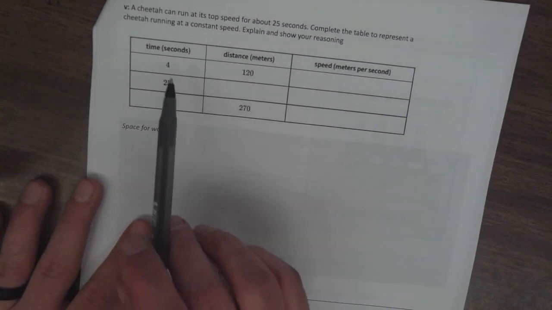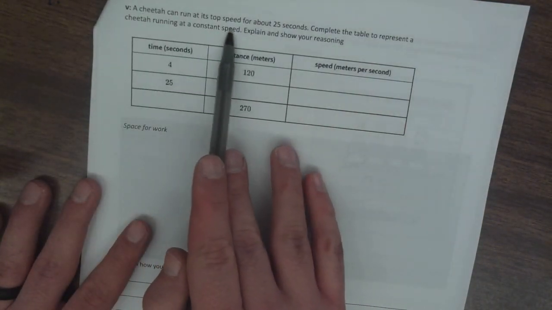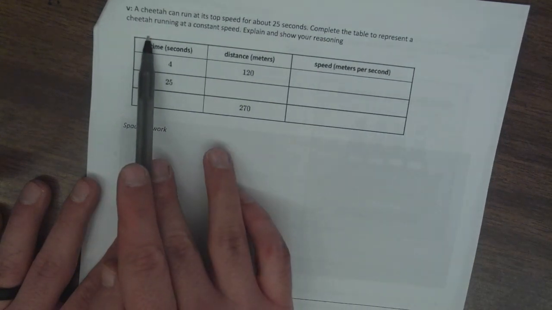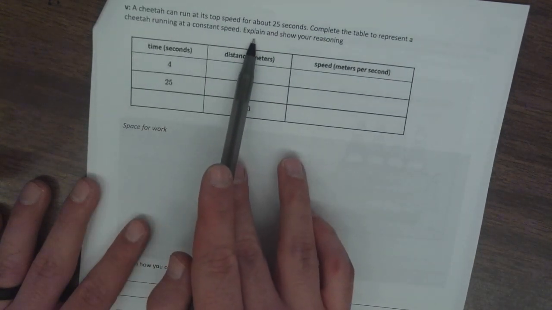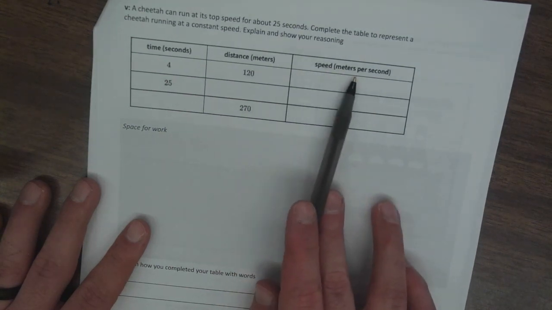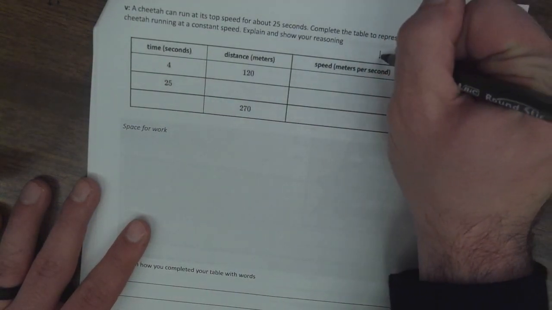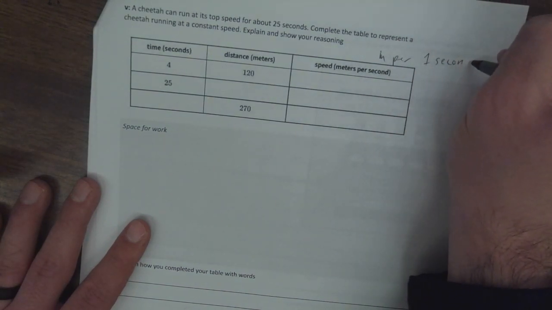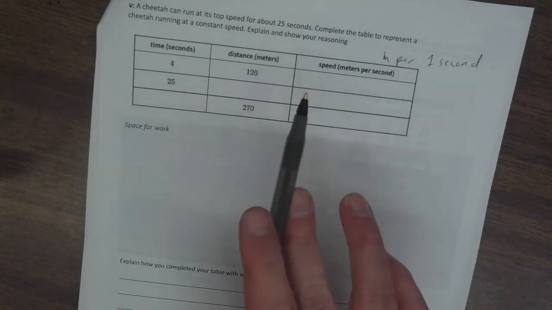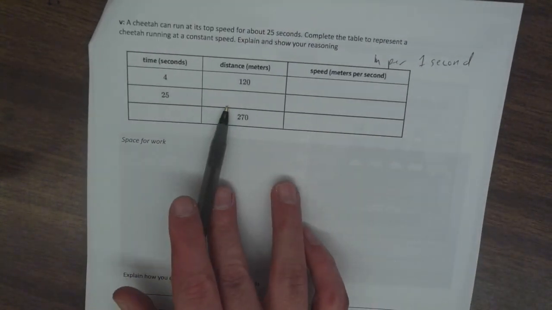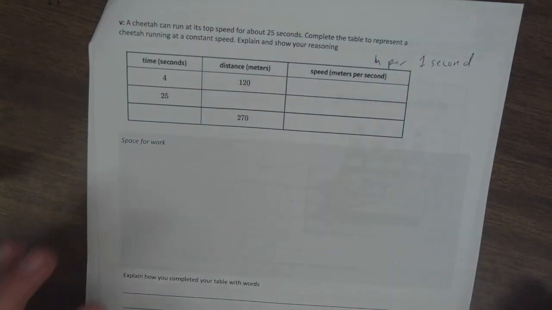All right, so for here we have a cheetah can run at a top speed for about 25 seconds. Complete the table to represent the cheetah's running at a constant speed. Explain your reasoning. So here speed, meters per second, is meters per 1 second. And so that's important. So if you have 1 in your table, that means the number on the right would be your unit rate. Just keep that in mind.